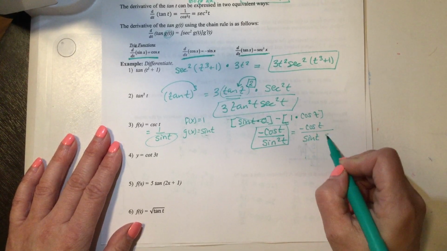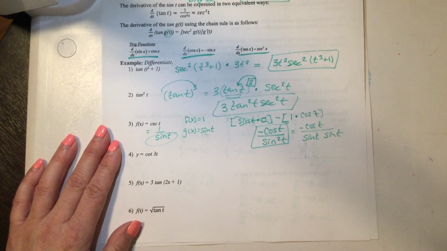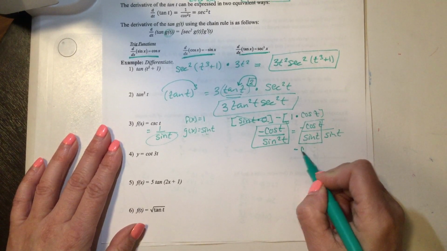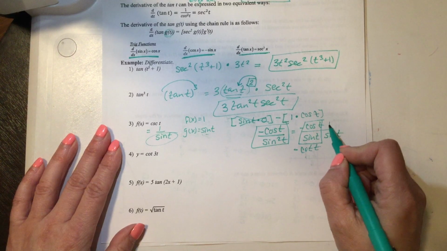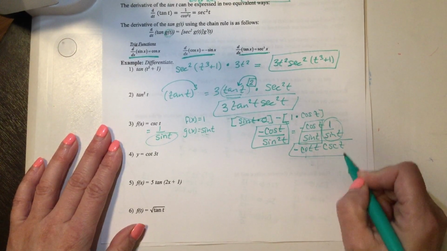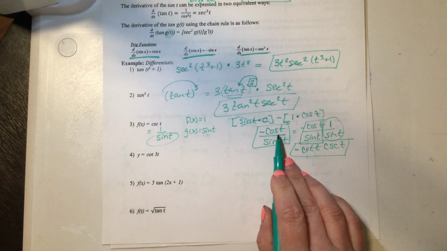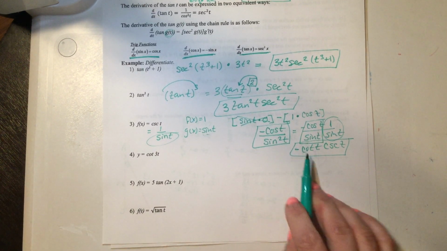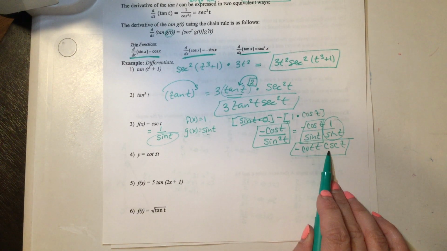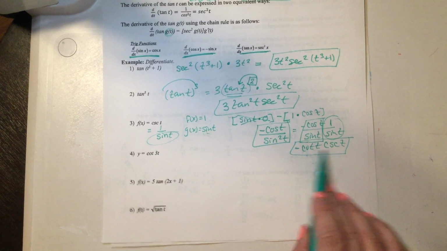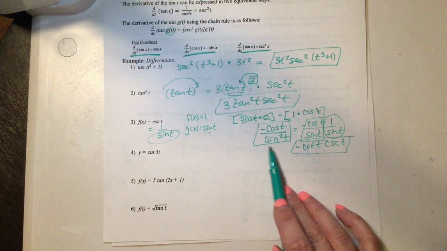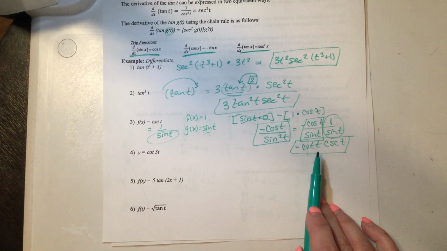Sine squared of t means you have the sine of t twice. So I'd have a negative cosine over sine, which is cotangent of t. 1 over a sine is a cosecant of t. So negative cosine of t over sine squared of t, using trigonometry, we would have a negative cotangent of t times a cosecant of t. This would be the best answer, but if you can get it to here, you're fine because this is the calculus component. This would be combining calc and trig.